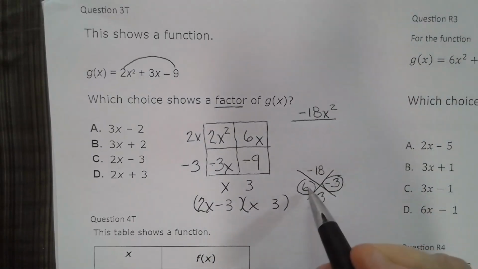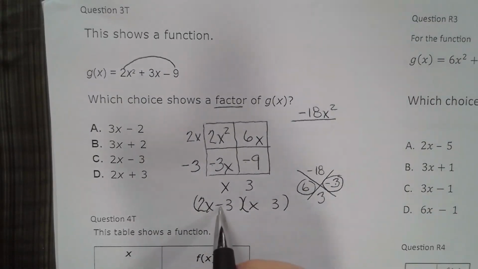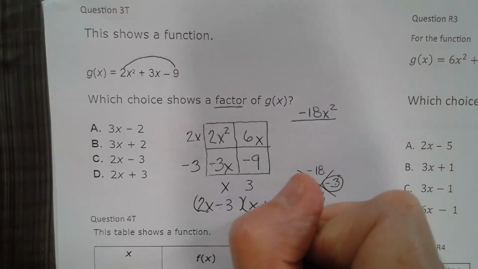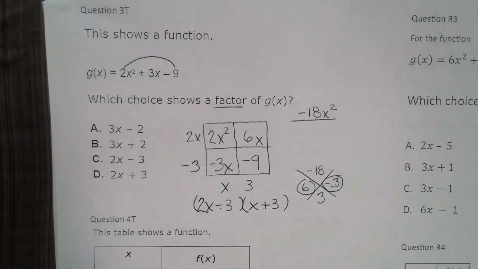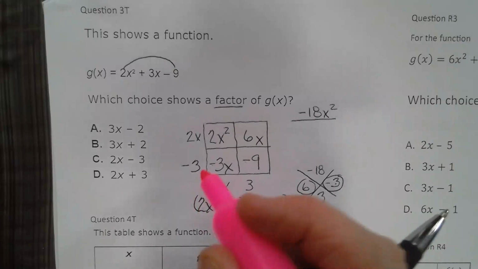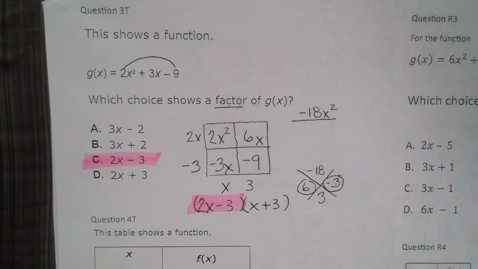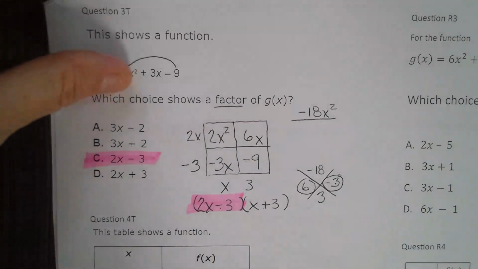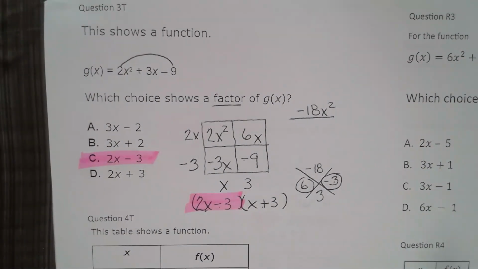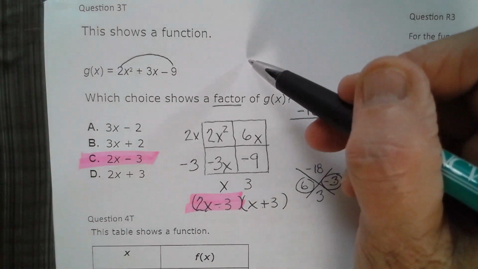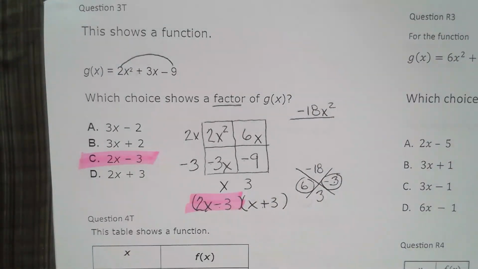My magic numbers are different signs, so my signs have to be different here. And now, if you notice, this matches one of my answer choices. All right, let's go ahead and draw a star right here next to our g of x function.